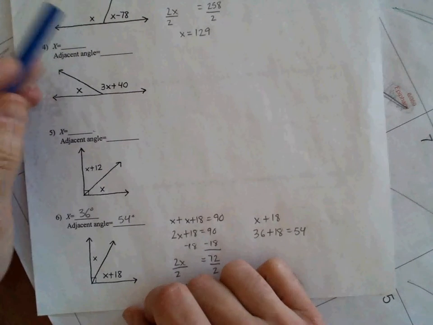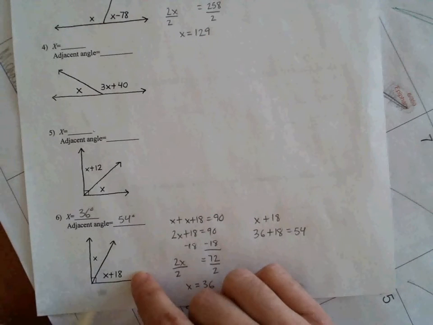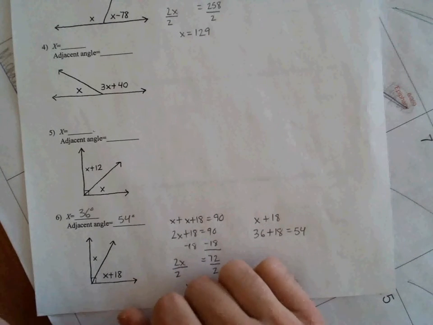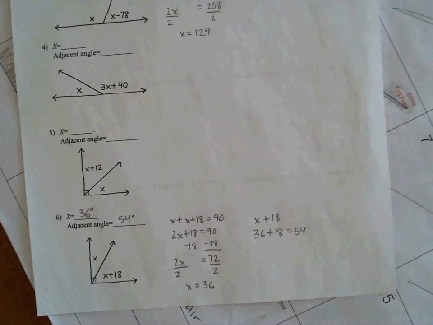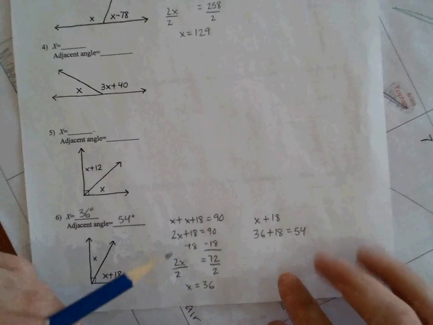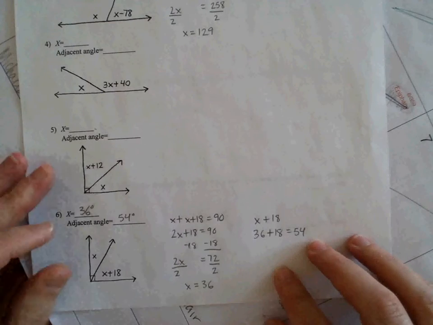The only difference is that before it was supplementary angles, so to add them together we got 180. Down here is complementary angles, so you add them together and you should be getting 90 degrees. If you did that, you would get 90 degrees if you added 36 plus 54. So that's one that has complementary angles.